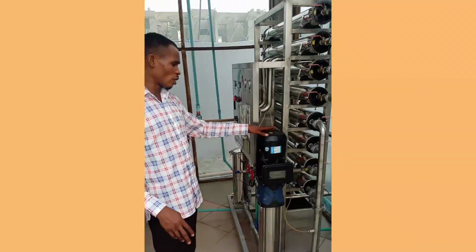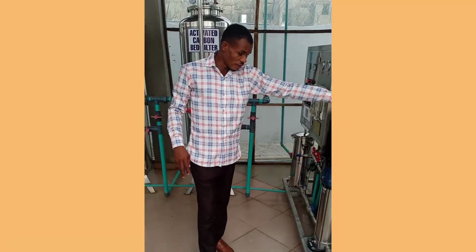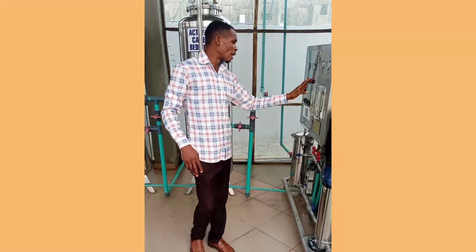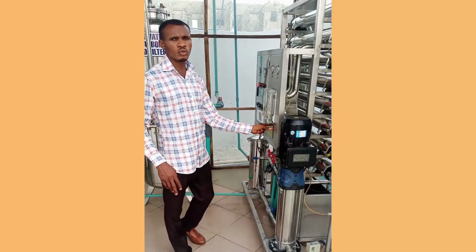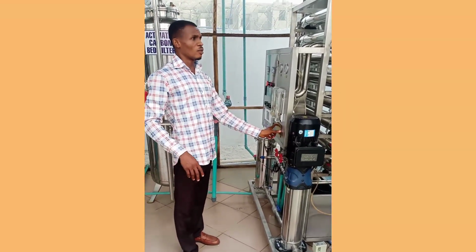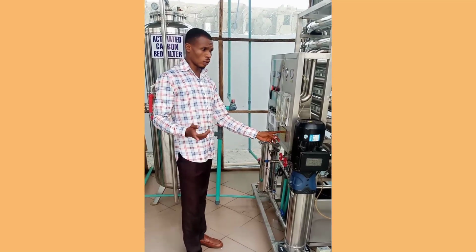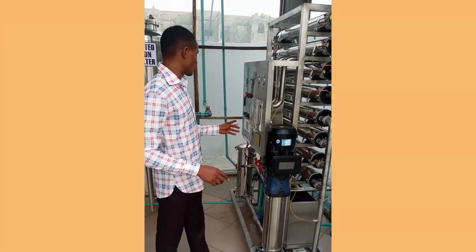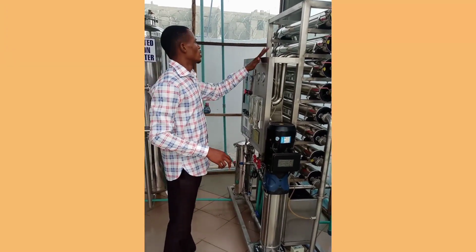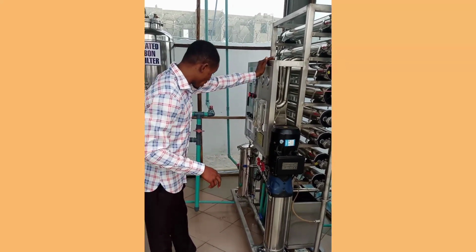This comes with the reverse osmosis, and this one is a 2 ton reverse osmosis. We have 1 ton, 2 ton, and 3 ton as well. This is 2 tons, and it's very efficient. The work is superb. This is how the work is being done.